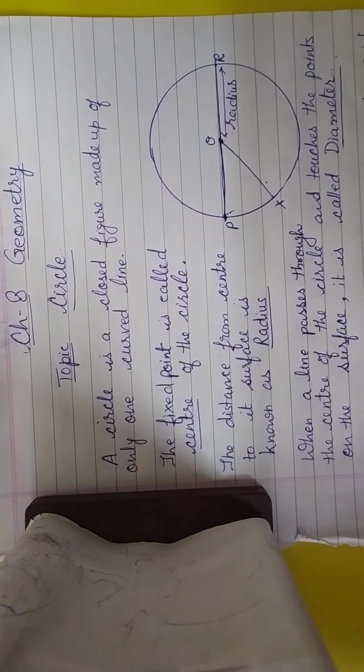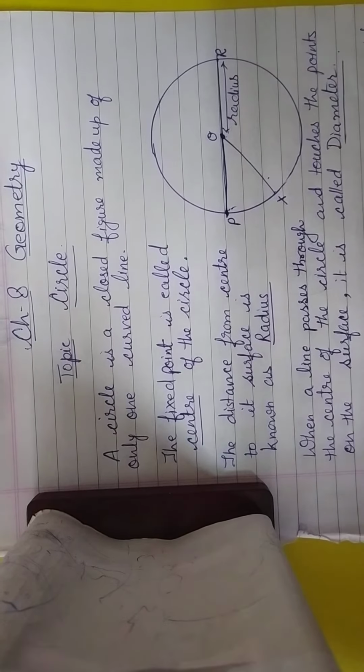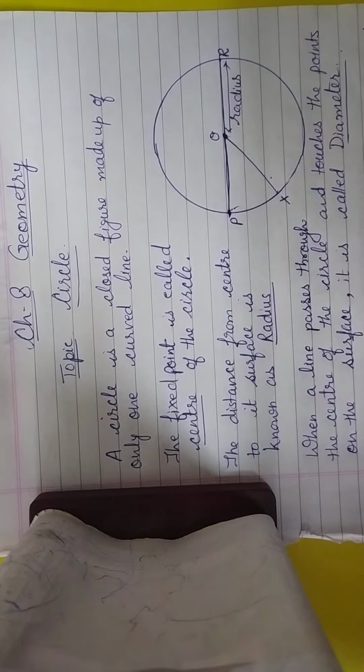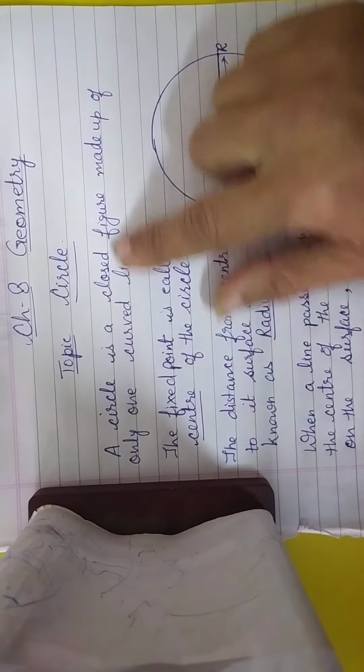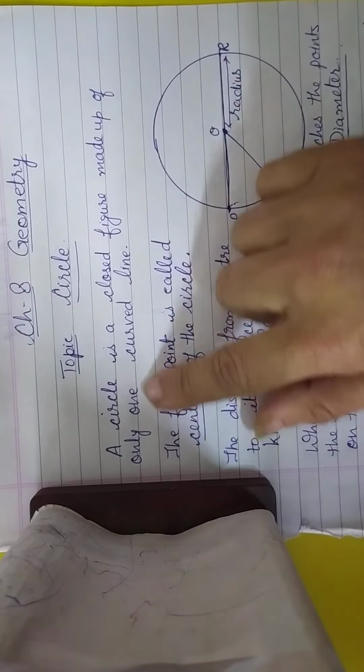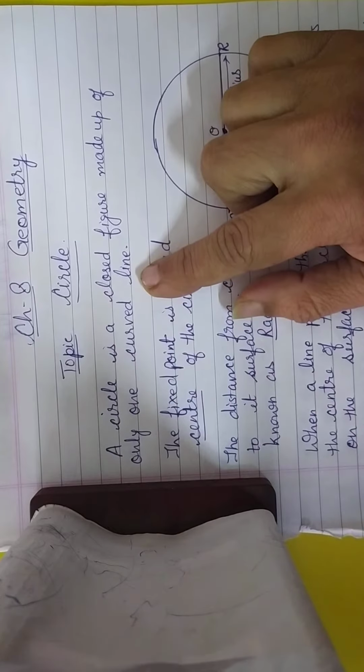Hello student, in Geometry chapter 8, today's topic is circle. A circle is a closed figure made up of only one curved line.